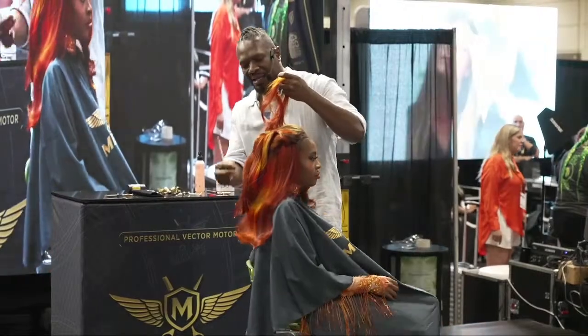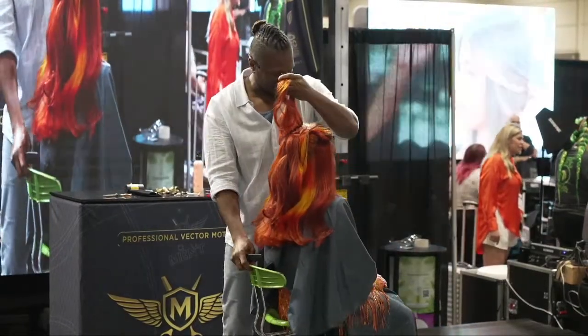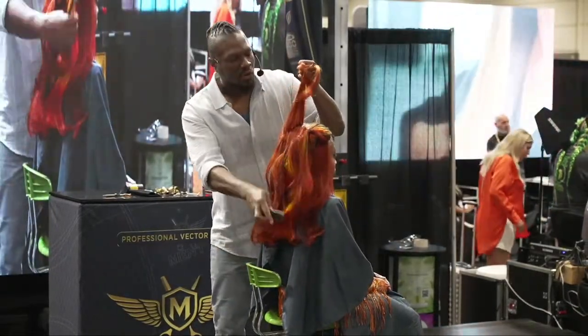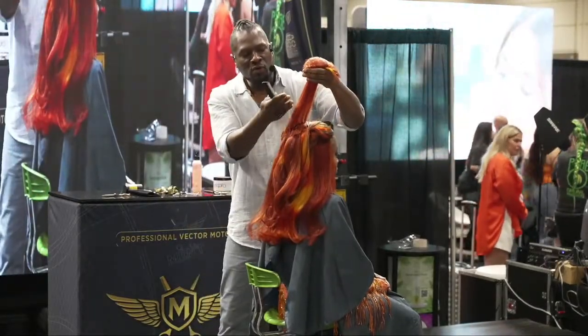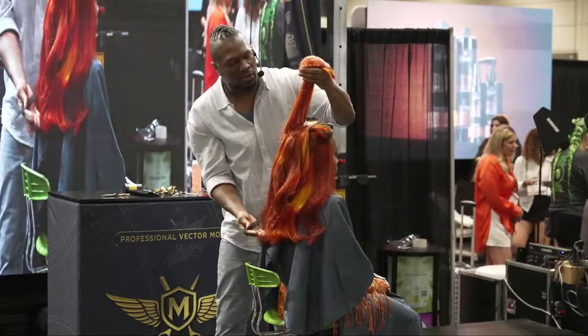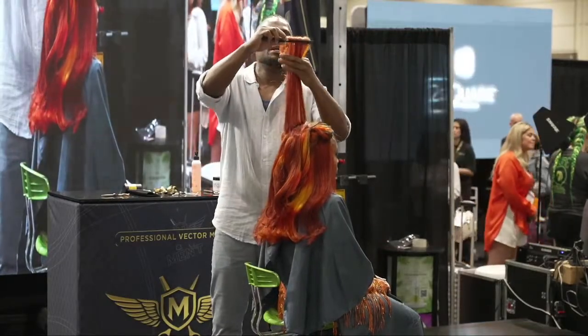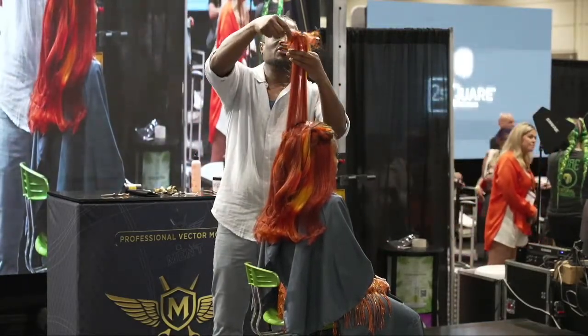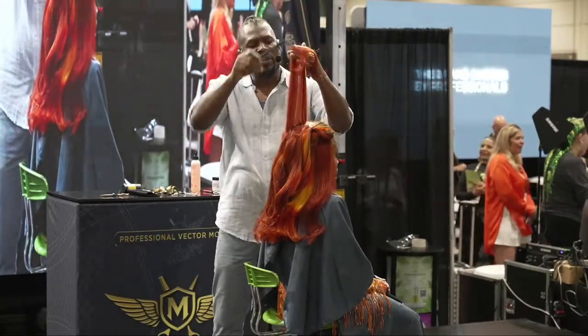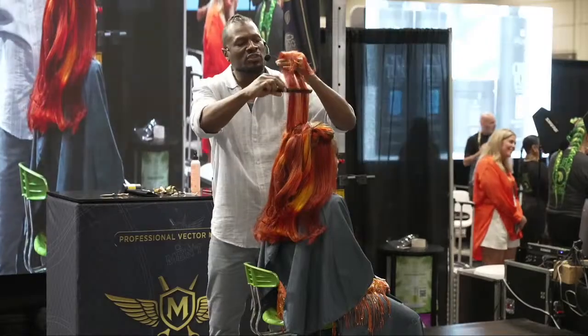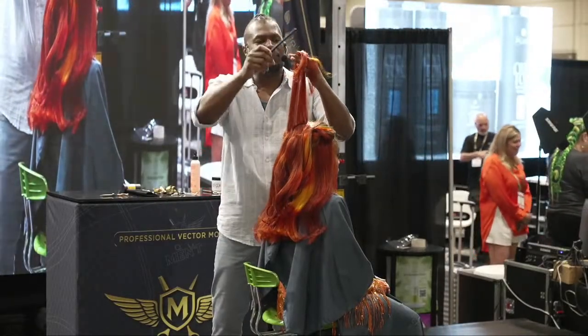What I want to do is create some movement in her interior without compromising a lot of length. I also want it so that if we want to create more curls, her curls will last longer and be a little tighter and a little fuller.